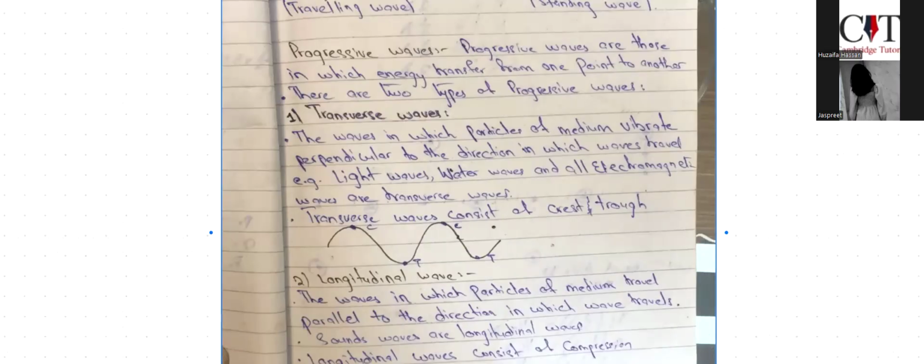In a transverse wave, the energy transfers perpendicular to the direction of the source vibration. For example, if there is a rope and you are holding it, the source is your hand, and the wave is traveling to the right. If you move the rope up and down, what will happen? A wave will be created, and the energy will travel to the right.